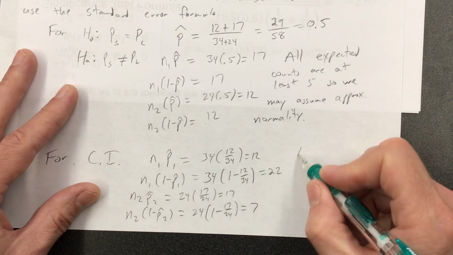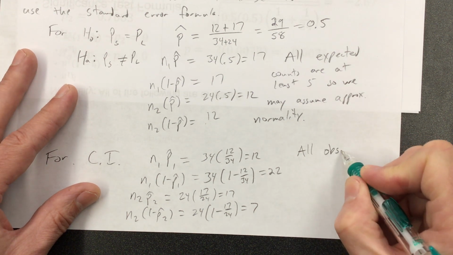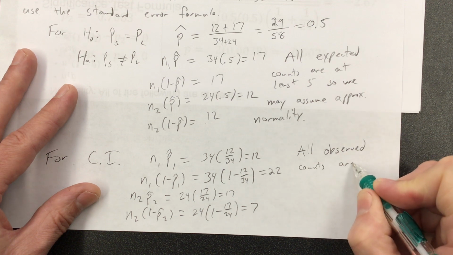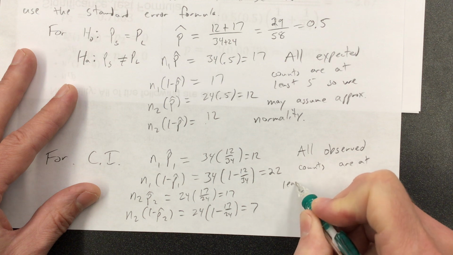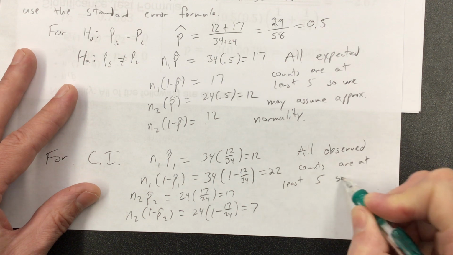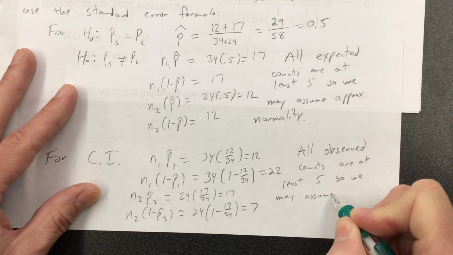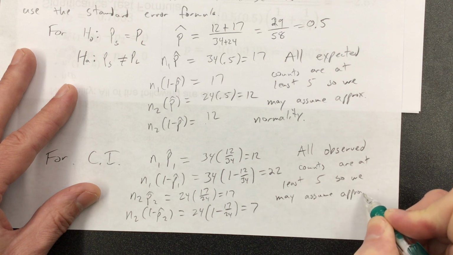Okay. Now, these would be all observed counts. Or at least 5. So we may assume approximate normality.